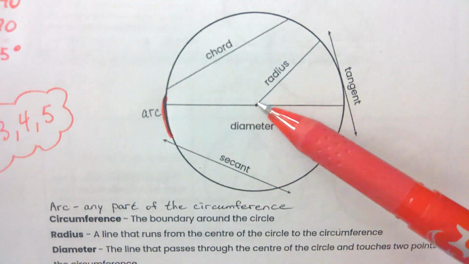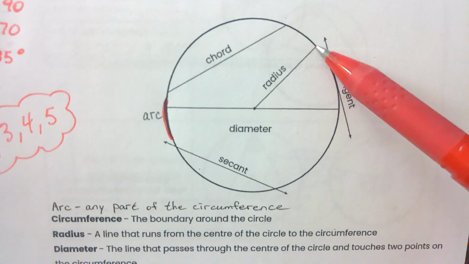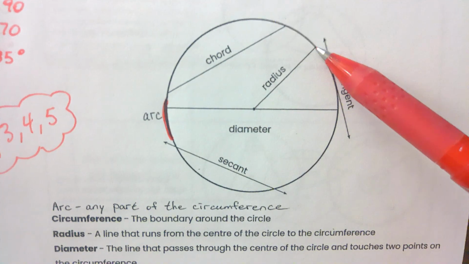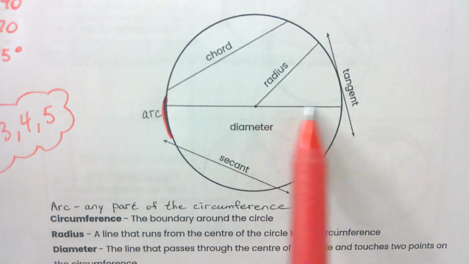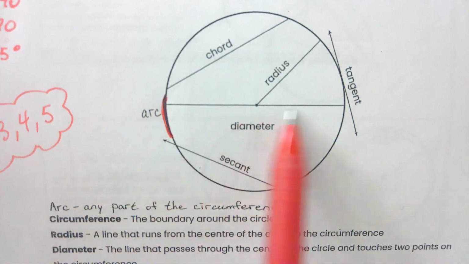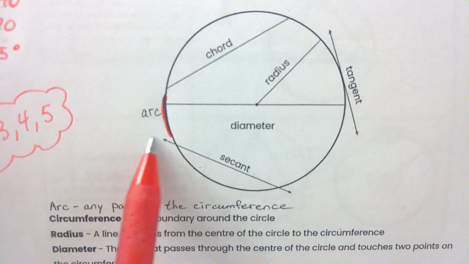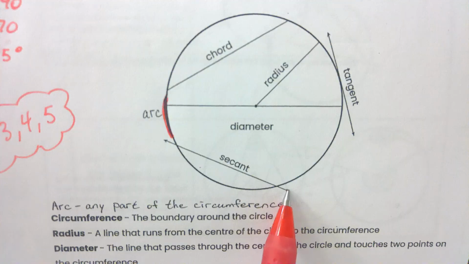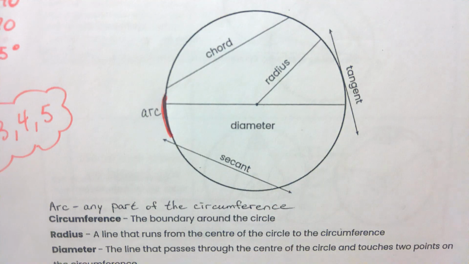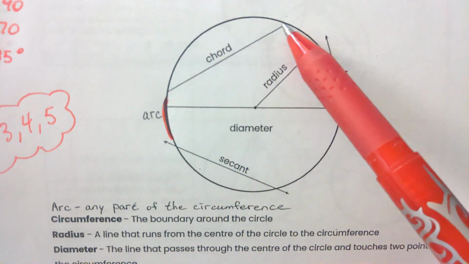Radius, right here, which is from the center to any point on your circumference. And then diameter is right across the middle. That whole thing is your diameter. So these terms are nothing new. Secant. Secant is this line here. Okay. And then a chord is this one right here.